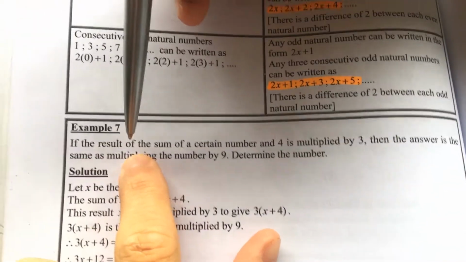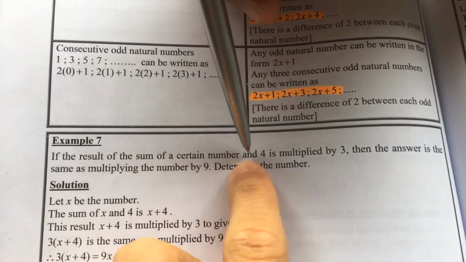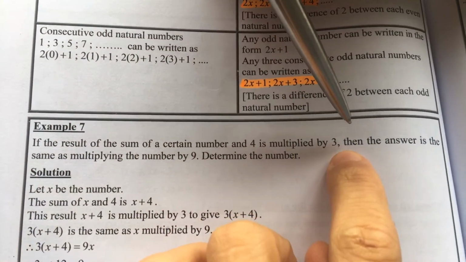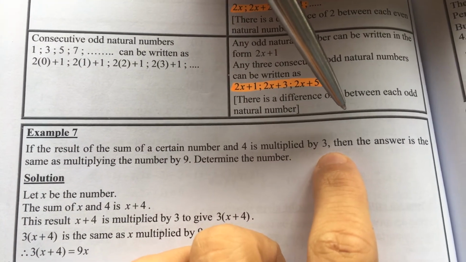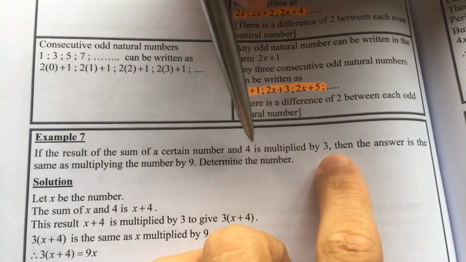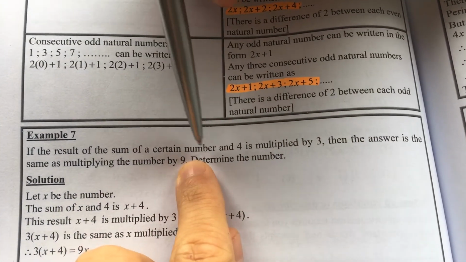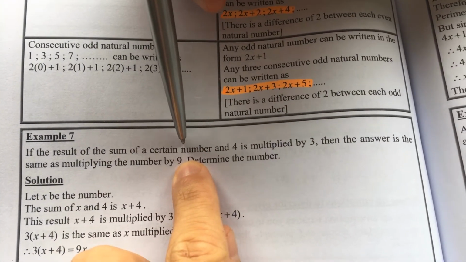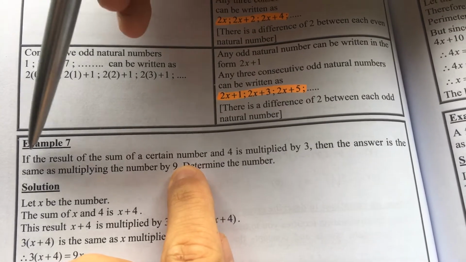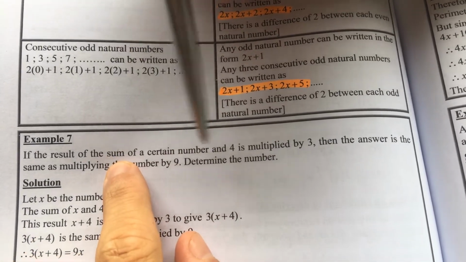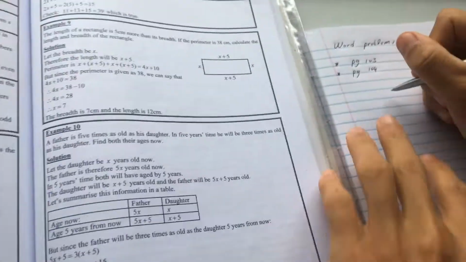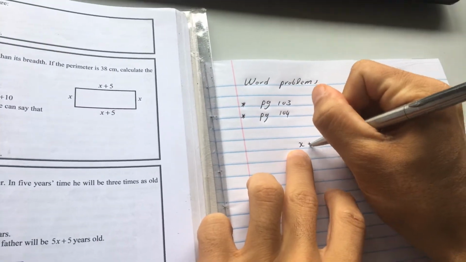It says, the result of the sum of a certain number and 4 is multiplied by 3. So what is my x? In this statement here, the x is a certain number. That's my x. So you have to identify what's x. So the result of the sum of x and 4. So let's go to my book. So the sum of x and 4.